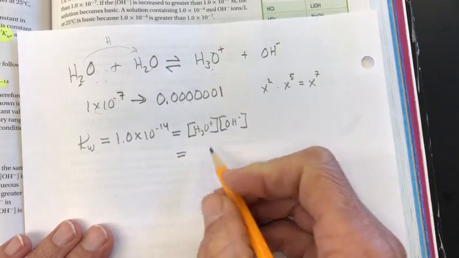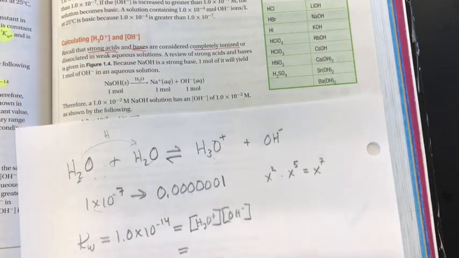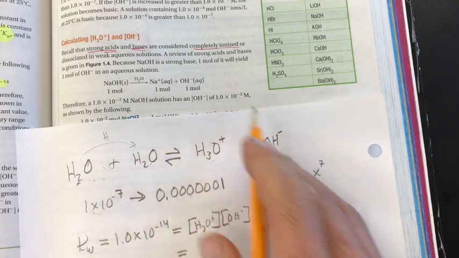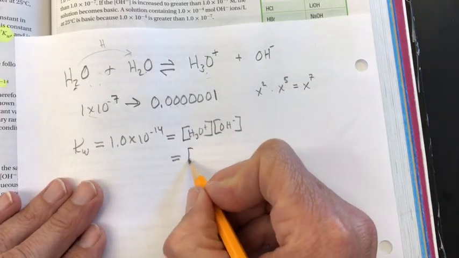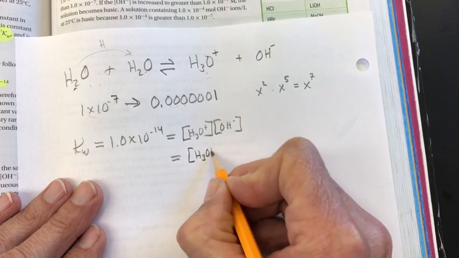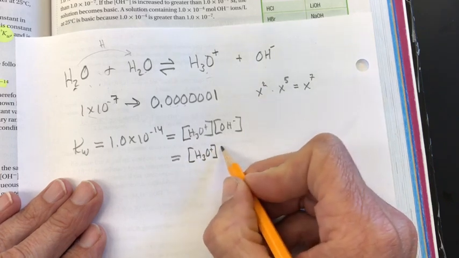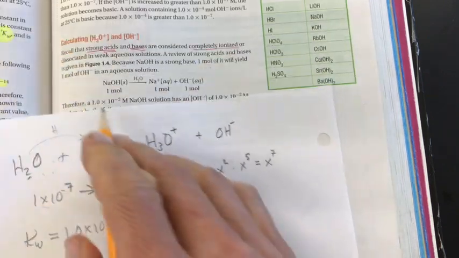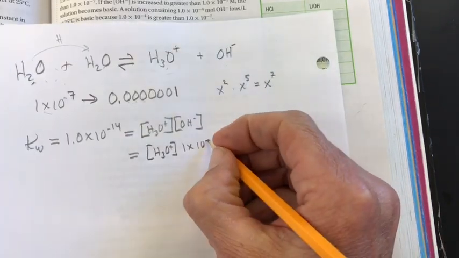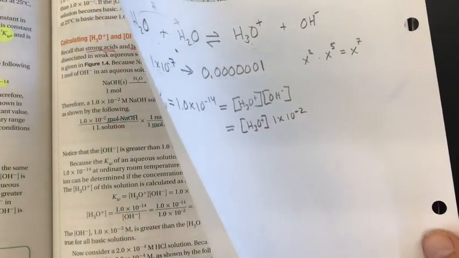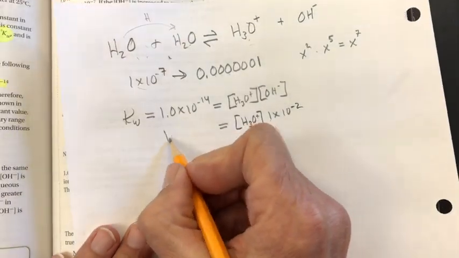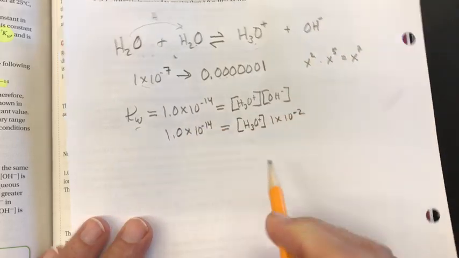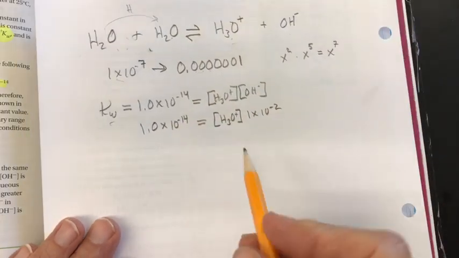Well, we can put in the numbers for the concentration, and in this case, we don't know the hydronium ion concentration, but we do know the hydroxide ion concentration is 1 times 10 to the negative 2. So we know that that overall has to equal the ionization constant at room temperature of 25 degrees.